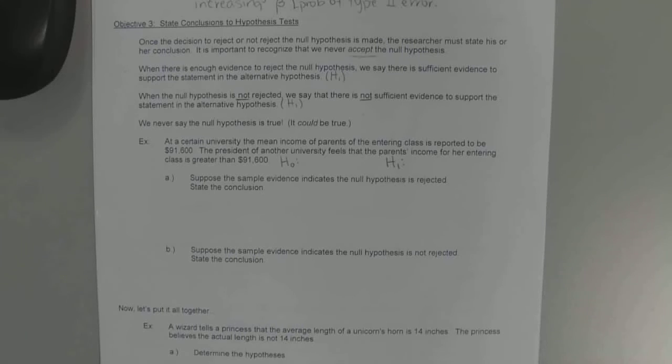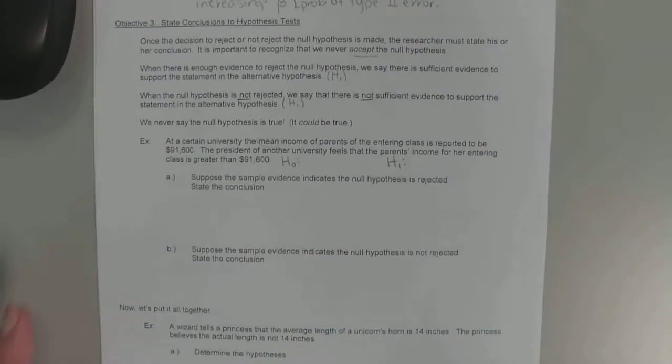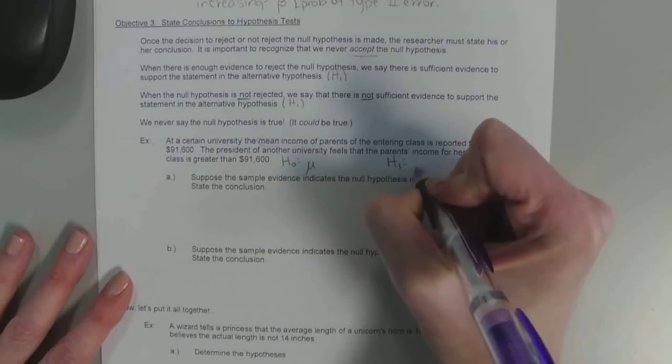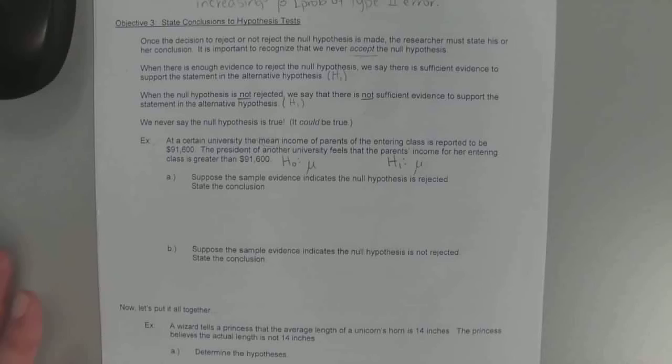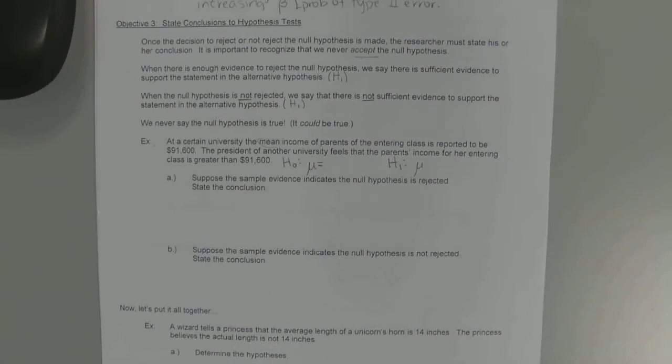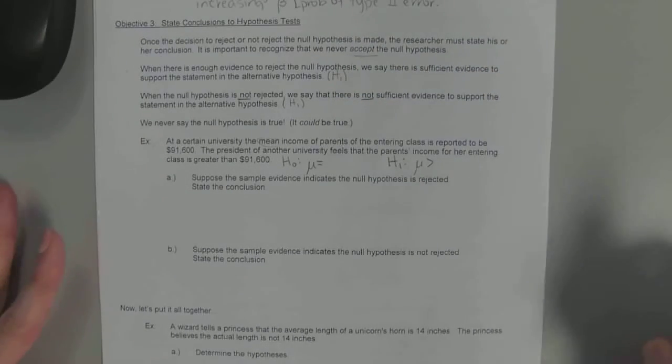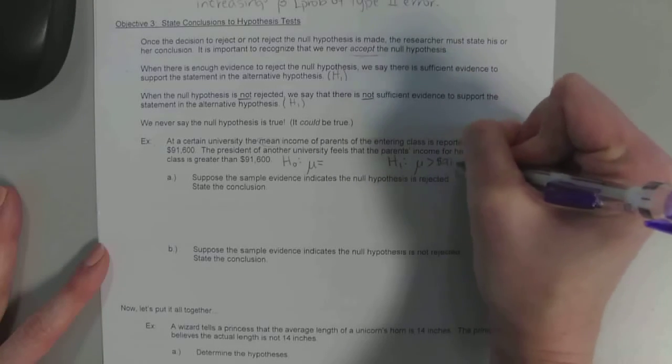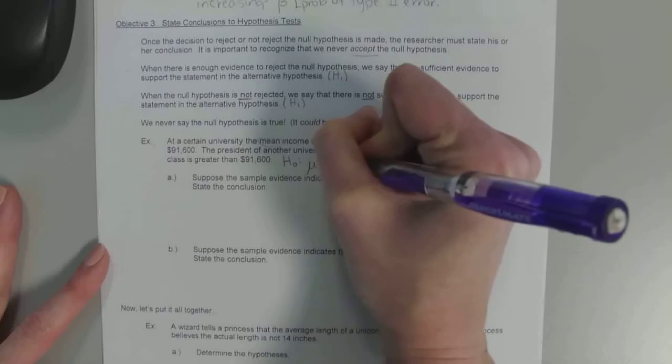What parameter are we going to be using? Mu, p, or sigma? Mu. Why is it mu? Because we're talking about mean, right? So the symbol for mean is mu. What calculated symbol does the null hypothesis always have? Equals. And then remember, your alternative hypothesis always has whatever somebody's trying to claim. So if you read the last sentence, the president at another university feels like hers is greater than 91,600. So what are we going to use? Greater than. Okay? Whenever you're talking about means, make sure you have units. So since this is money, we're just going to make sure we have our dollar sign.